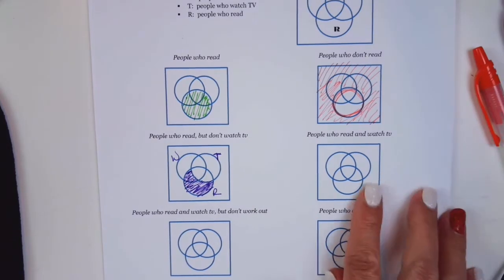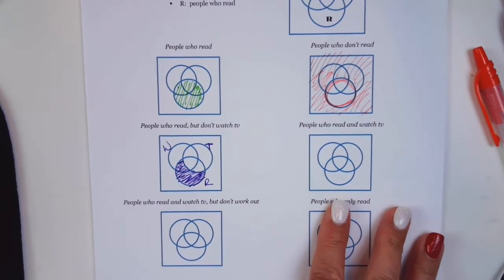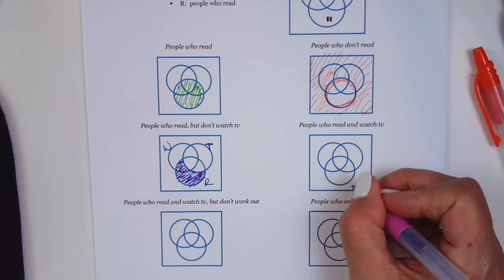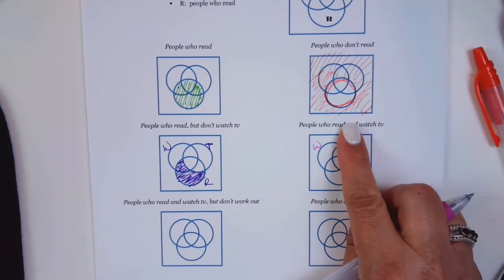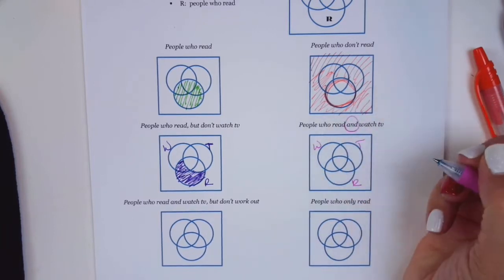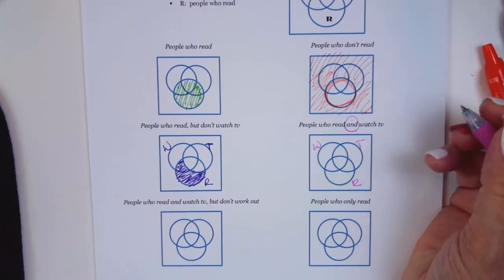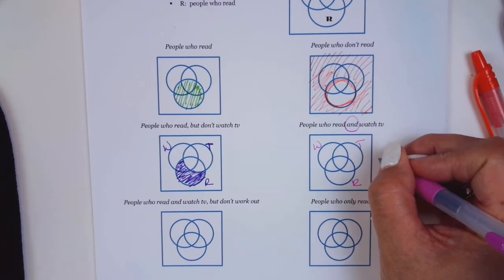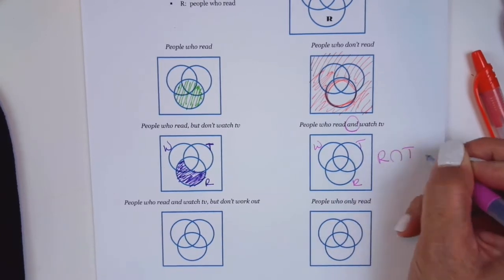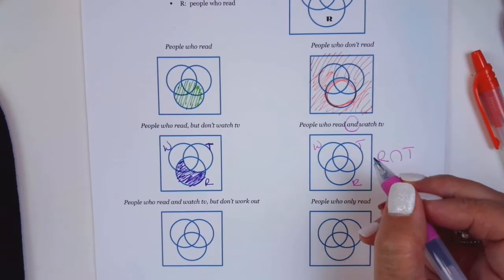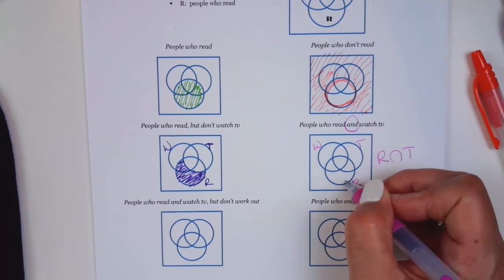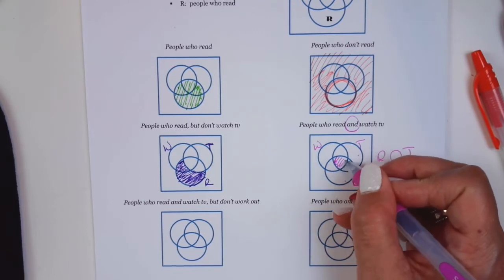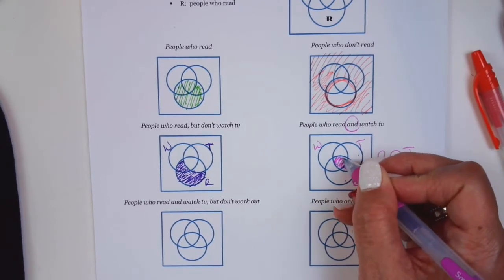Okay, next, people who read and watch TV. So again, read, TV, and work out. And so that is our intersection. People who read and watch TV. So that would be read and watch TV, this part here that is common to both of them.